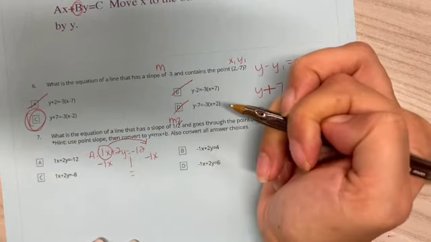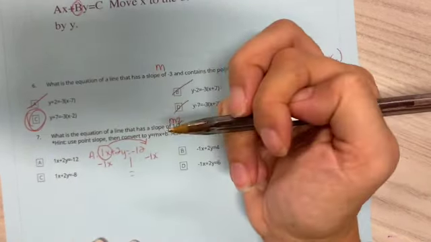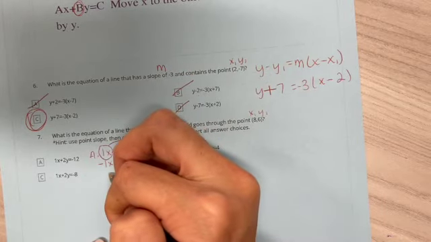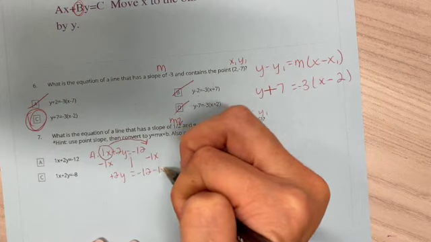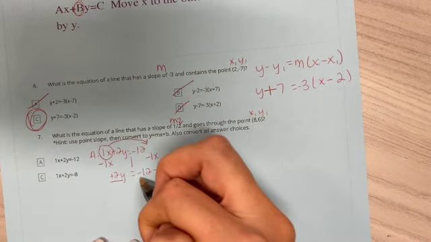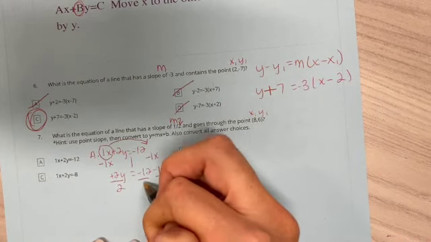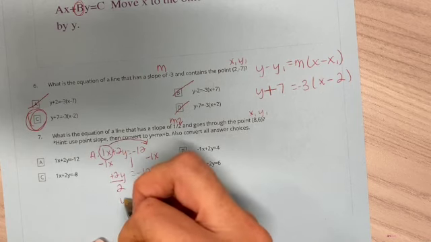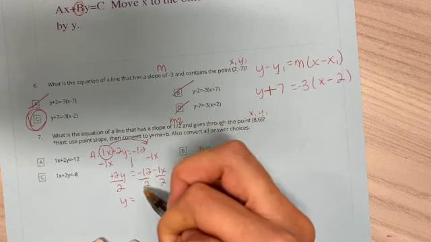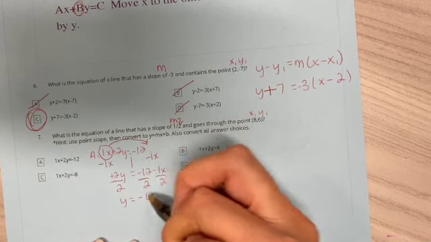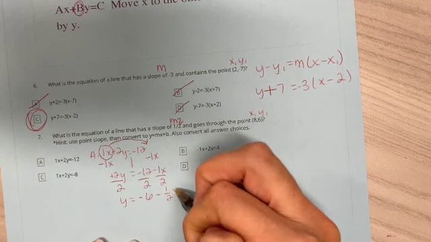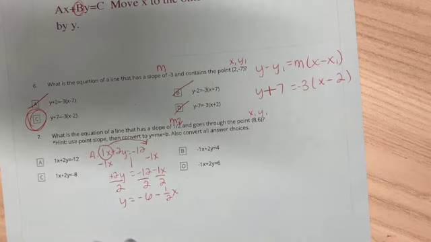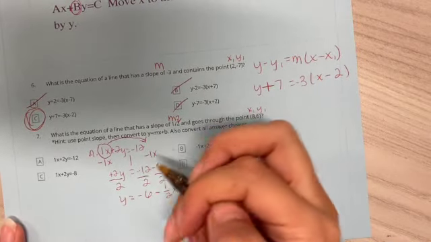I write it off to the side because they're not like terms. I have plus 2y equals -12 minus 1x. I am going to divide everything by 2. So y equals -12 divided by 2 is -6, and -1 divided by 2 is -1/2 x. Okay, so that is answer choice A.